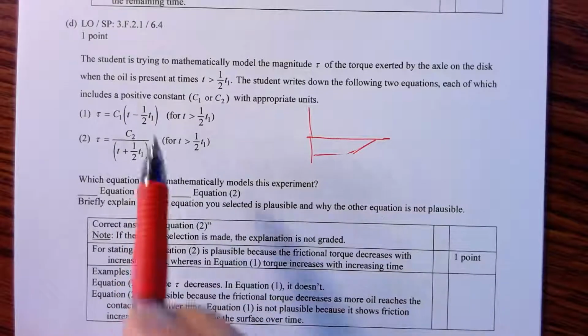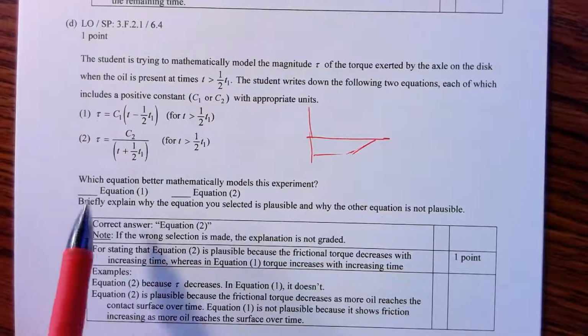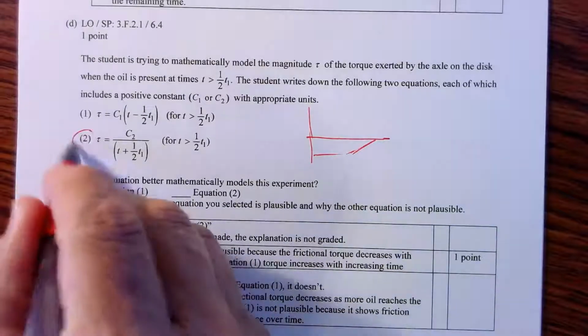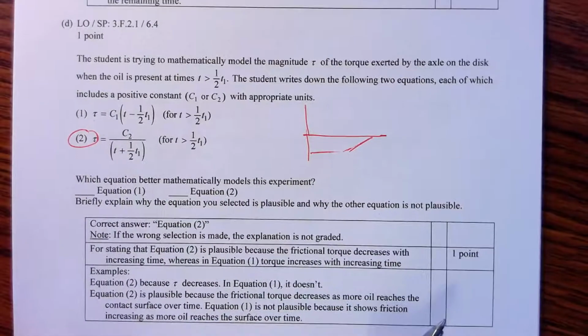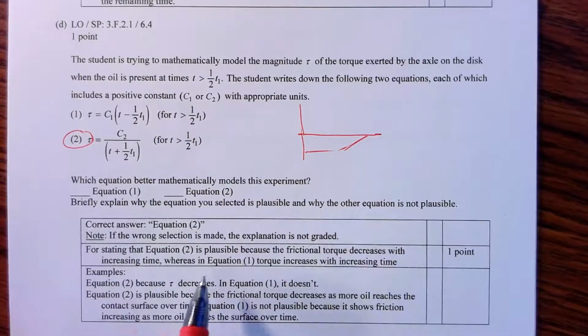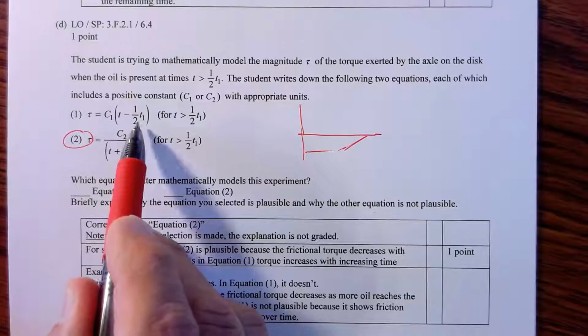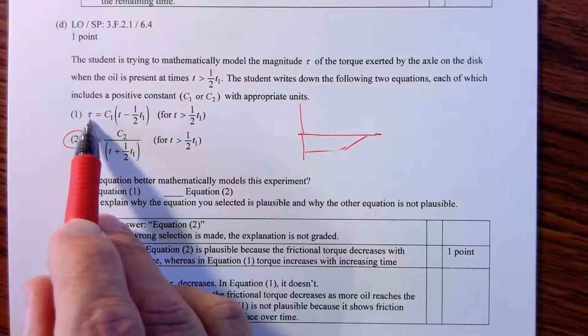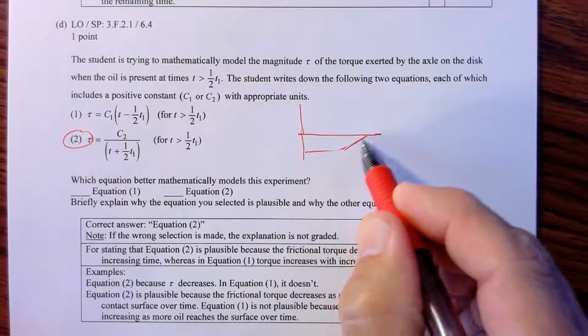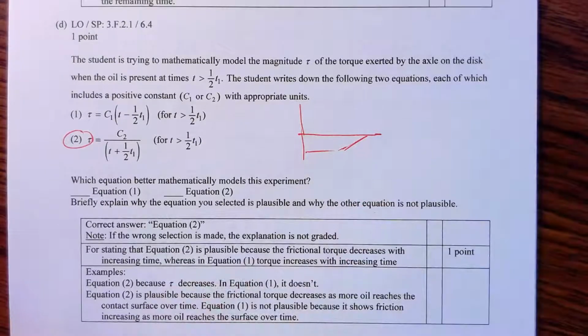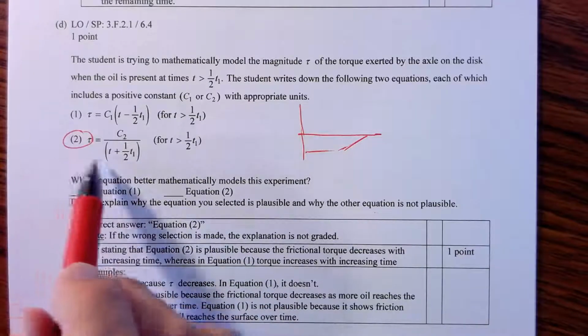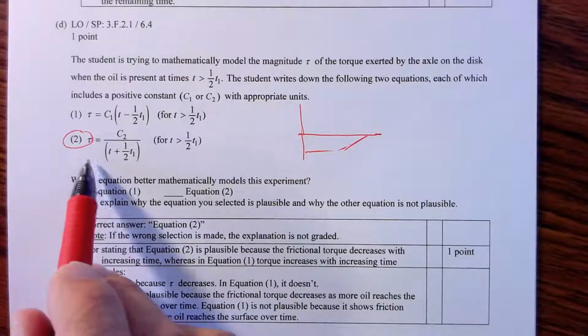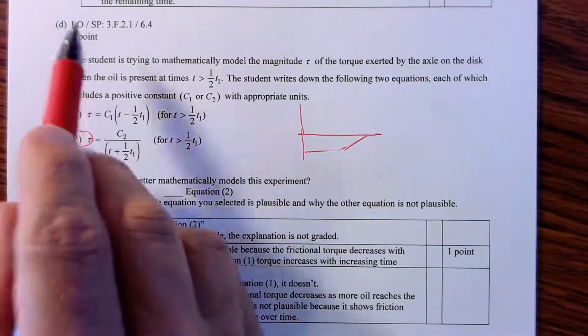You can think about just one of these, which one is going to make the most sense, and the answer is the second equation is going to make the most sense. Why? Because here, as t gets bigger and bigger, the torque actually increases. And here we know the torque must be decreasing because the angular velocity is getting closer to zero. So having a sense that 2 is a better equation because it behaves in the right way is the point there, and that's only worth 1 point.